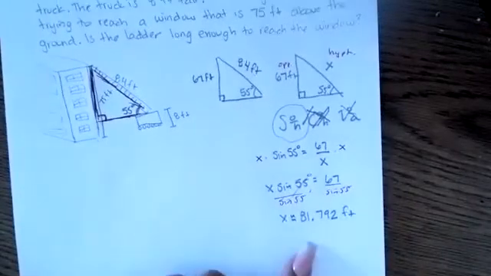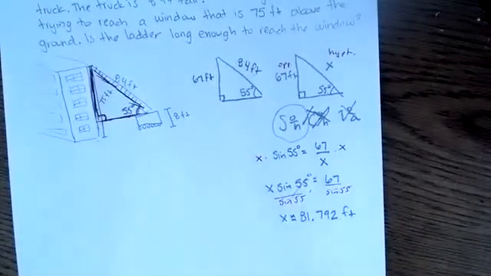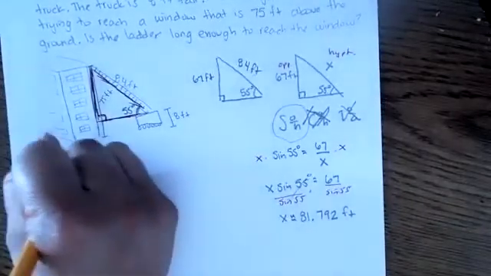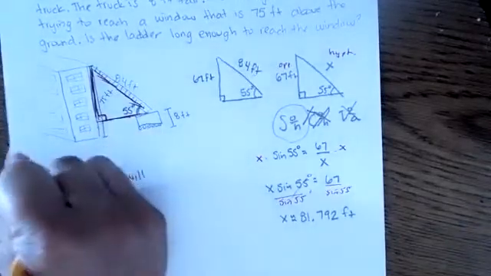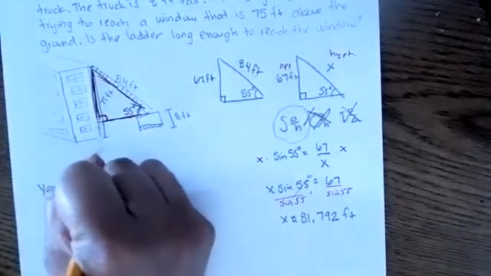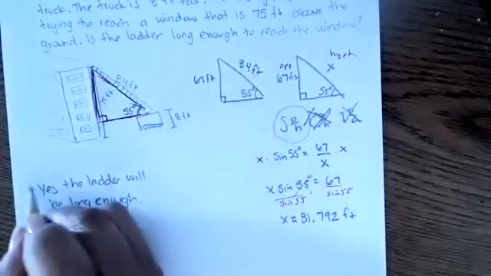Now, because that is less than 84, then yes, the ladder is going to reach. Yes, the ladder will be long enough, because it is less than 84.